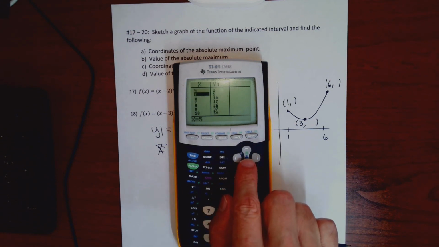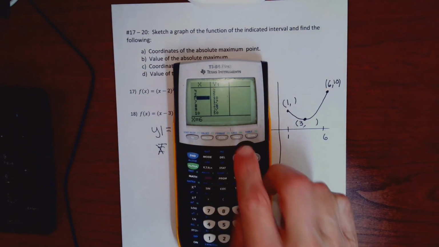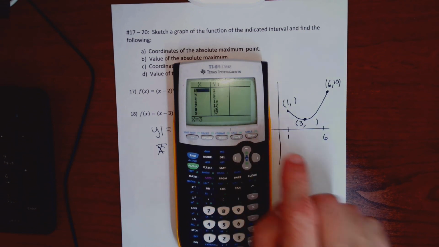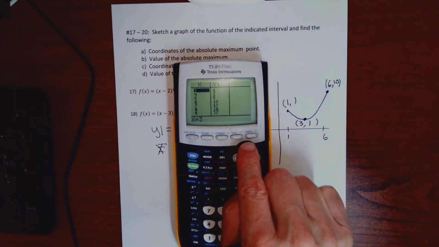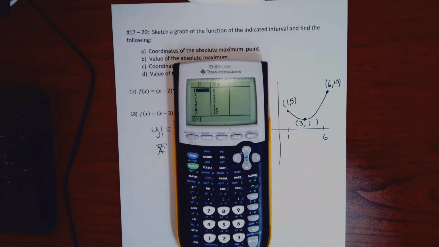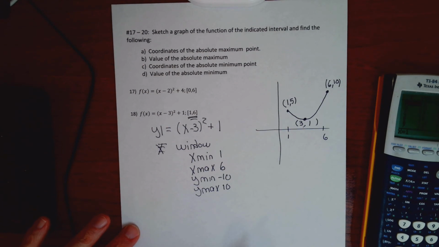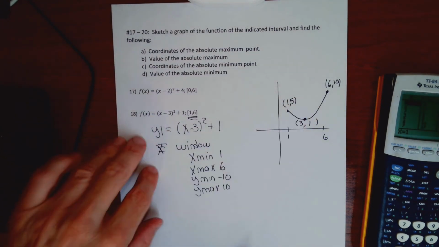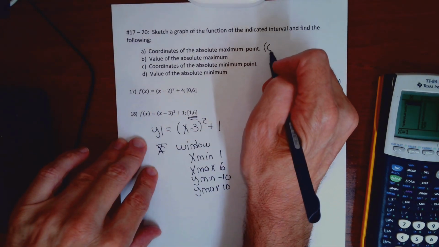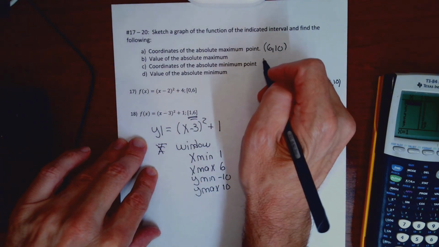So the value of the y next to 6 is 10. The value of the y next to 3 is 1. And the value of the y next to 1 is 5. That's all I need now. I have everything. I've produced the graph myself. Well, technically myself. My calculator's produced the graph. Now I can answer my questions. The absolute maximum point is the point (6, 10). The absolute minimum point is the point (3, 1).